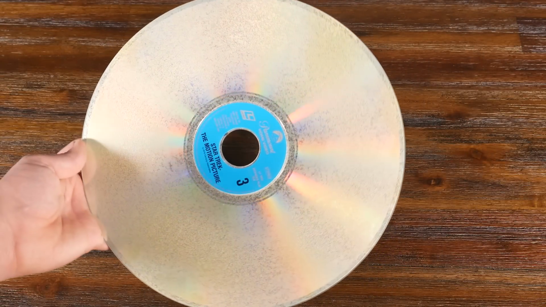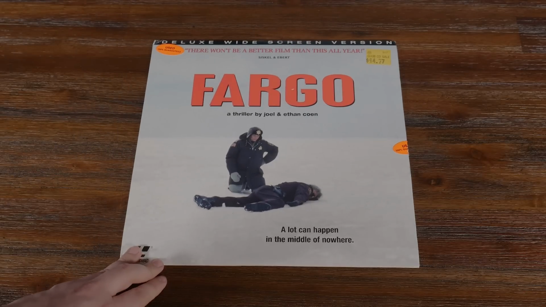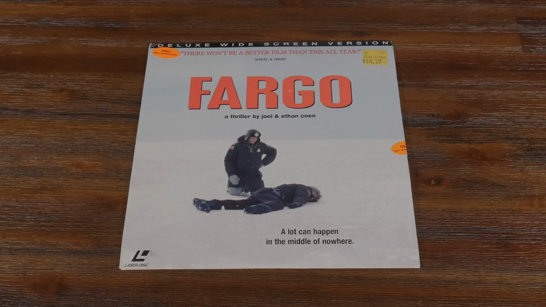Laser rot wasn't that common, possibly affecting as few as 1% of discs according to the Laserdisc database. Of course it exists, but certain factories were notorious for producing discs that are rotting today. The DADC plant in Terre Haute, Indiana seems to have been the worst offender, with 1,490 titles from this factory known to have rot, including this disc of Fargo, the 21st most commonly reported disc with rot.